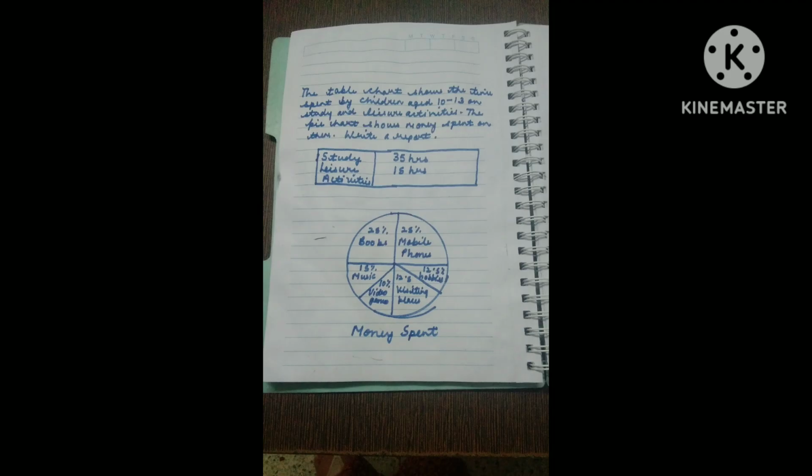The table chart shows the time spent by children aged 10 to 13 on study and leisure activities. The pie chart shows money spent on them. Write a report. So the first chart is showing the money spent on a weekly basis by students of a specific age group on study and leisure activities. The second chart shows the expenditure on them. Now you can take some time to copy down this question on a paper so that when you see the sample answer, you understand things properly.